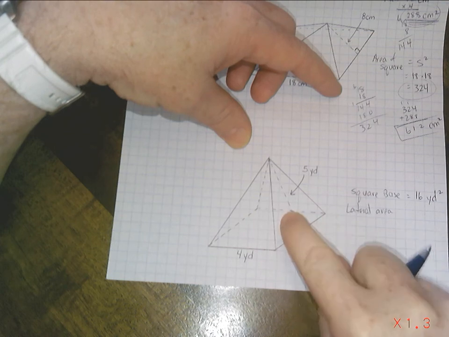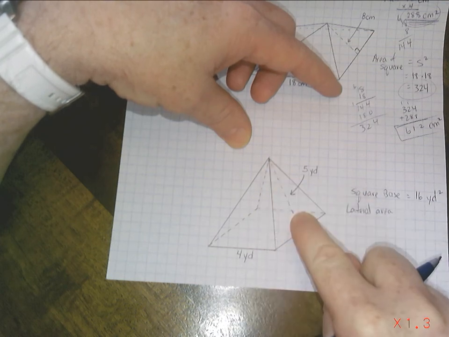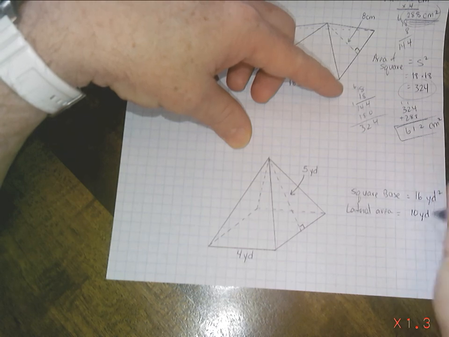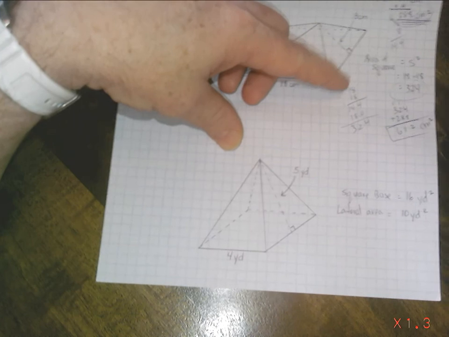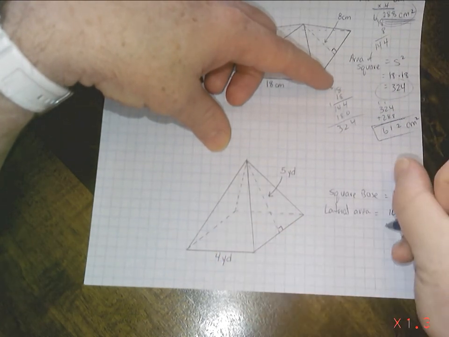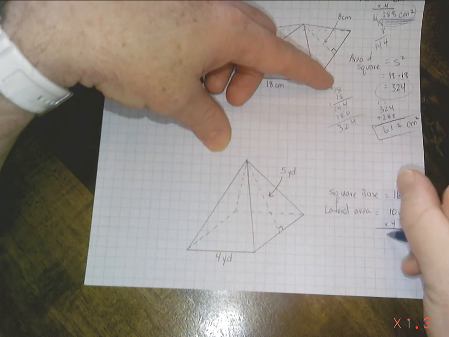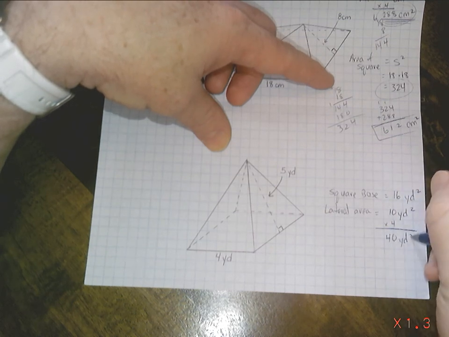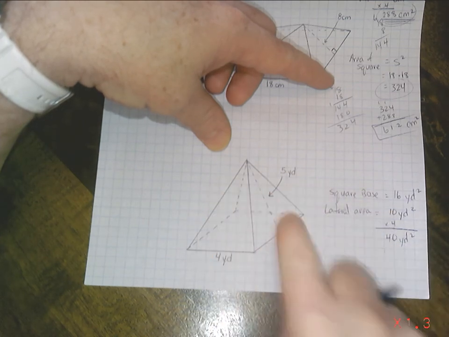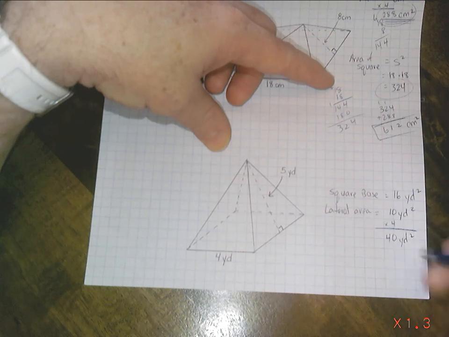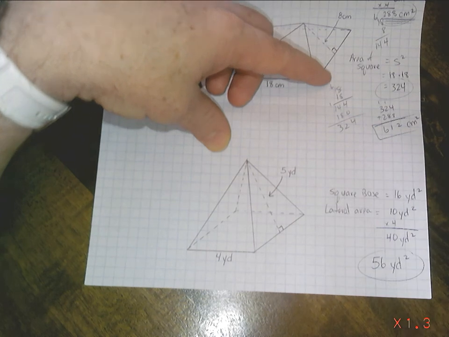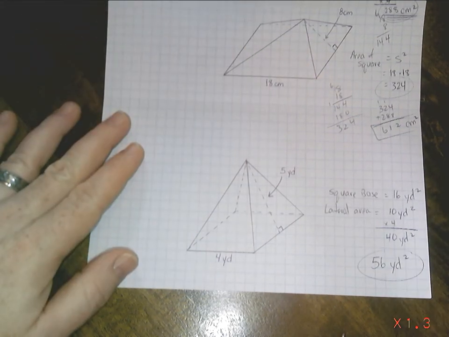So 4 times 5 divided by 2. 20 divided by 2 is 10, so 10 yards squared. Now before we add these up, we know that this is just one triangle. We've got 4 of them. So we have to multiply this by 4 first before we add this all up. So 40 yards squared for the total lateral area all the way around. Add that to your square base. 40 plus 16 is going to be 56 yards squared. That's going to be the total surface area of this square pyramid.